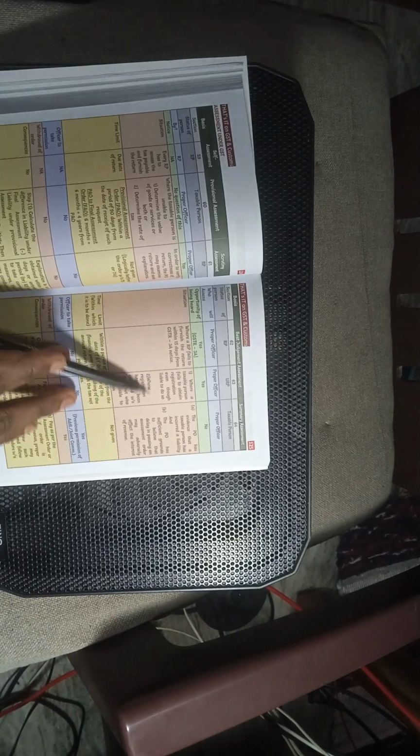Status of registration: unregistered person. Who will assess: proper officer. Option to be heard: yes. Situation: where a taxable person failed to obtain registration even though liable to do so, or the registration has been cancelled under section 29 but the person was liable to pay tax. Period: 5 years from 31st March of the financial year for furnishing a return.